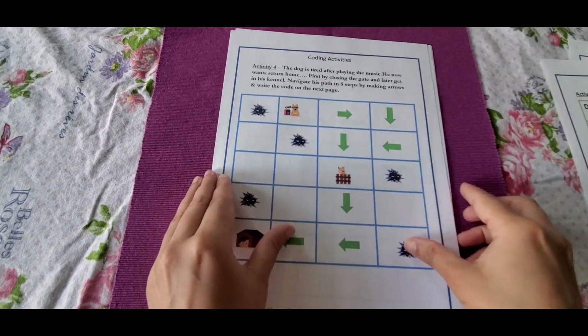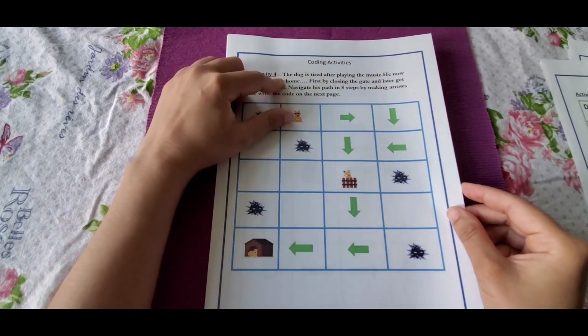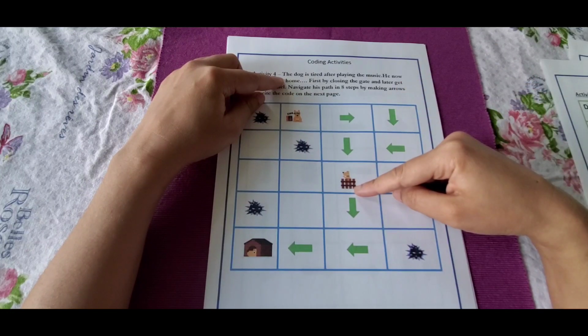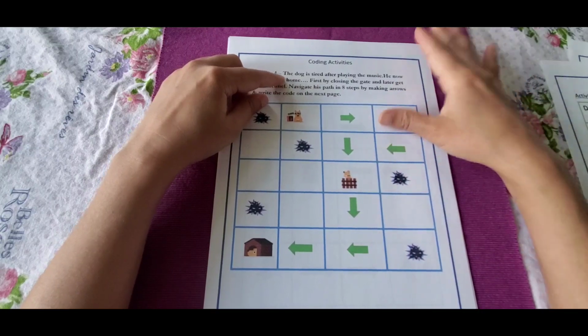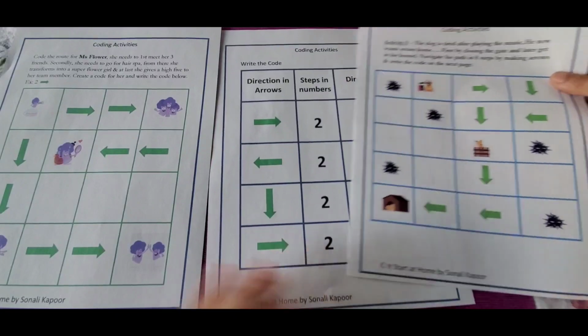It's something similar again, but now after the music, the dog wants to go back home. He's going to close the door and go back to his kennel. And we are navigating the path and definitely writing the answer along with it.